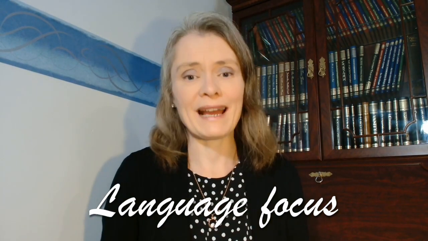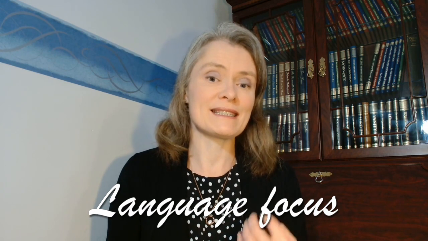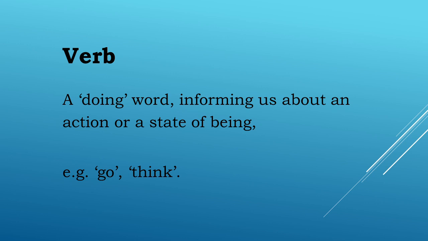So far we've talked a lot about adjectives and also about verbs. So for our language focus, let's just take a little look at the different parts of speech in English. The main parts of speech in English are these. A verb, which we've already mentioned, is often described as a doing word.